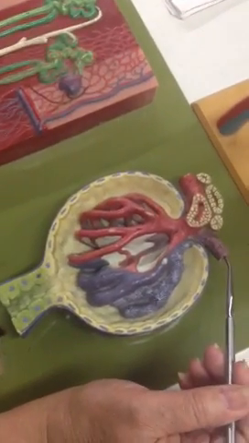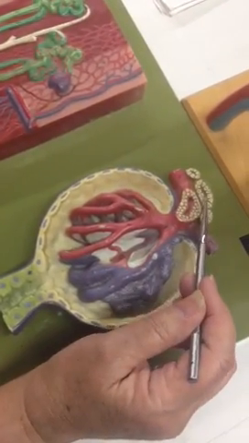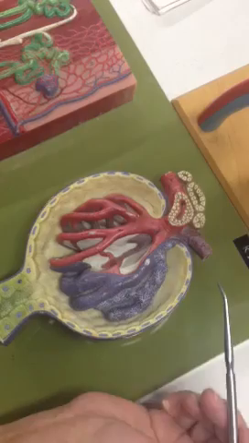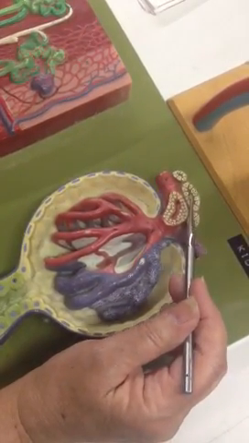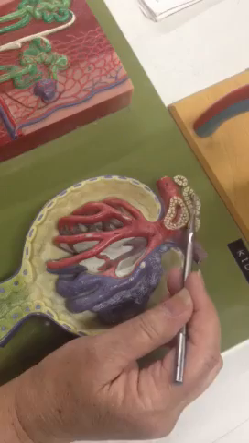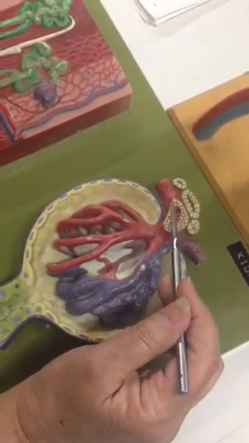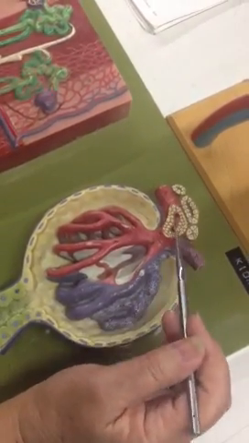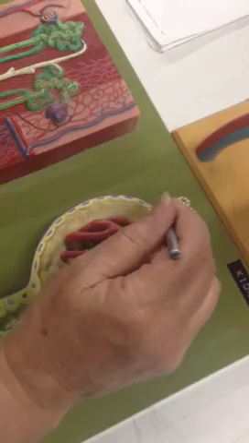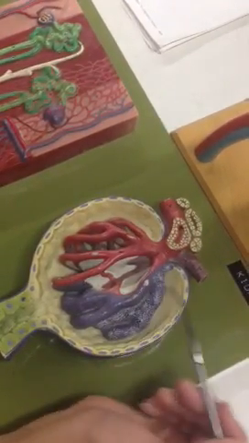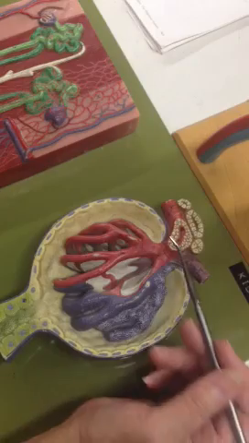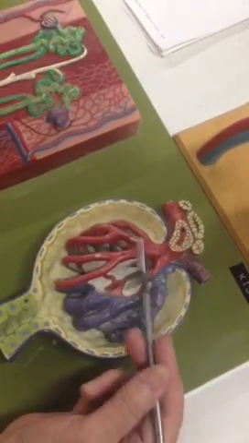Efferent arteriole, okay? What would this be? This is probably the distal convoluted tubule, right up against the afferent arteriole. This whole area is called the juxtaglomerular apparatus. We'll come back to that. So afferent arteriole comes in, efferent leaves, which is bigger? Afferent or efferent? So what does that do to the pressure in here?